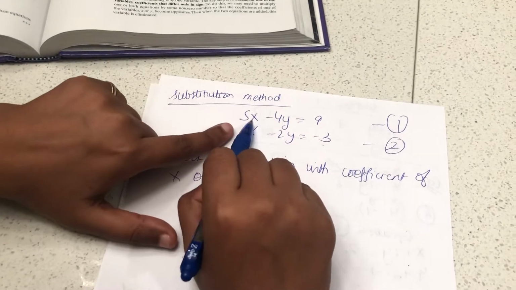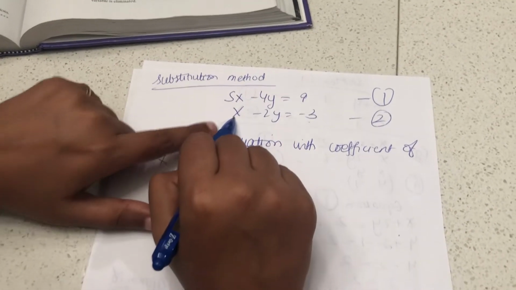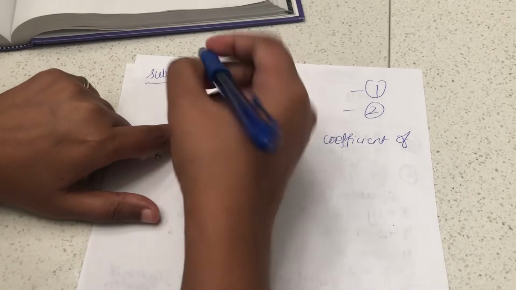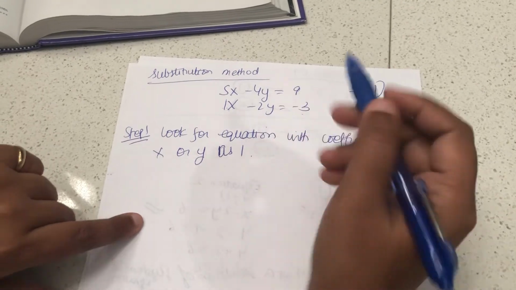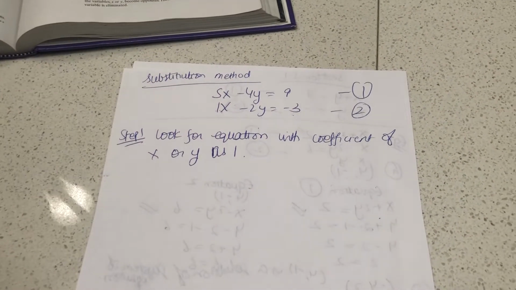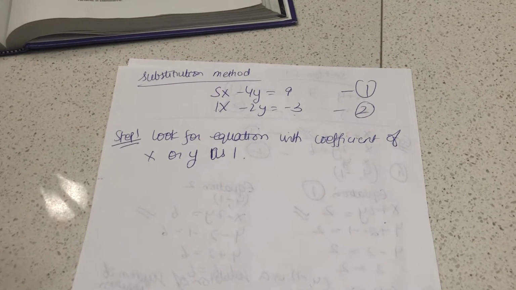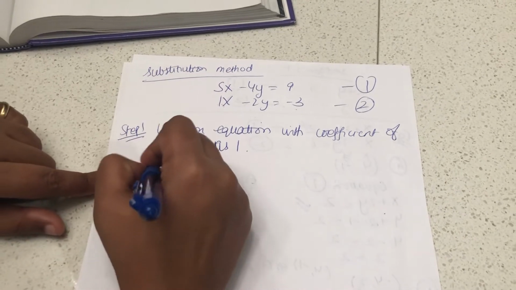Let's see, what's the coefficient of x here? 5. What's the coefficient of y here? -4. What's the coefficient of x here? If it's nothing, there is 1, 1 times x. What's the coefficient of y here? -2. So which equation am I going to look at? It says look for the equation with coefficient of x or y as 1. The coefficient of x here is 1, so I'm going to look at equation 2. Let's consider equation 2 then.